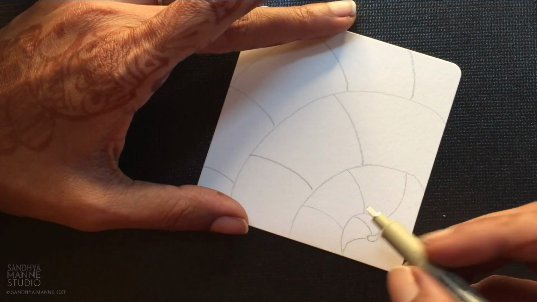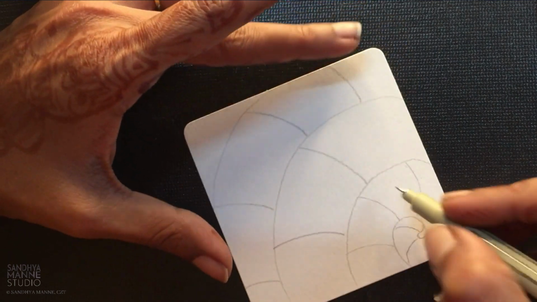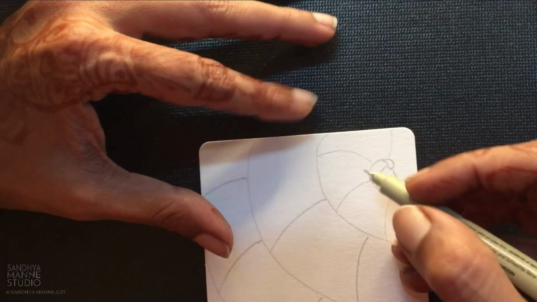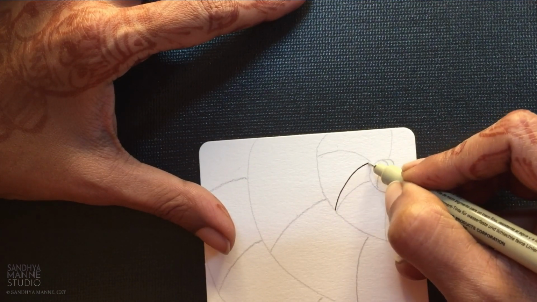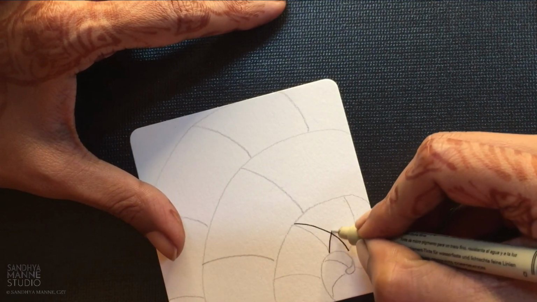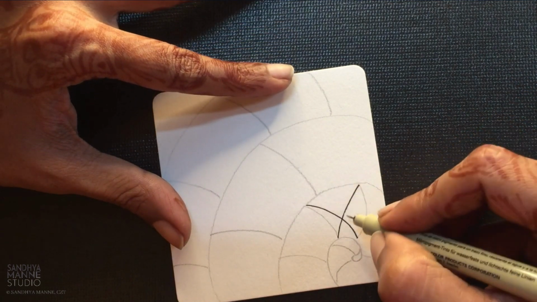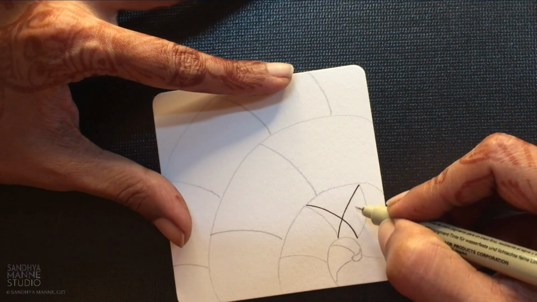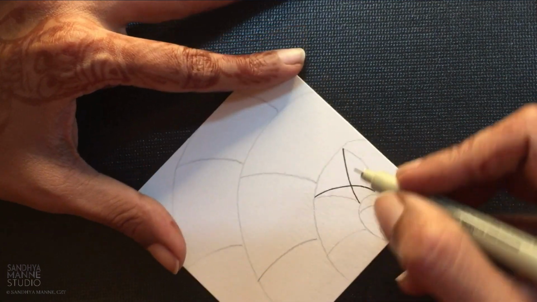So I'm going to do it. Let's do it here. So Gotcha goes like this. You make a cross like this. So that's your first step. And then I'm going to start on this side, always on the right of your line.